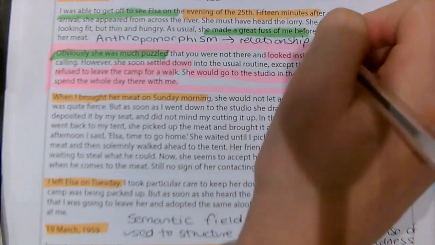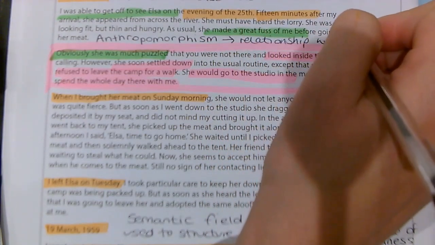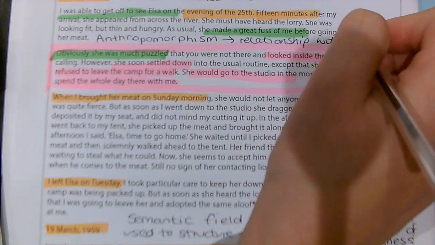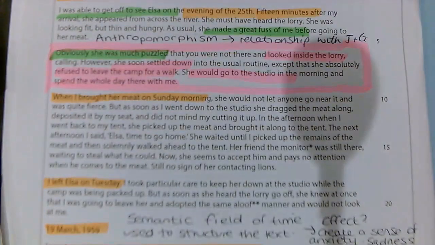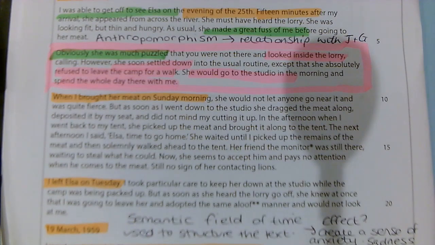Here we're looking at this because it shows the relationship. It demonstrates how affectionate Joy and George are. So it makes us as readers feel very invested in their relationship. We want to see how this progresses. We have what is clearly a wild animal who's been domesticated, but she's about to be released into the wild. And this anthropomorphism is used to really emphasize how close they are.